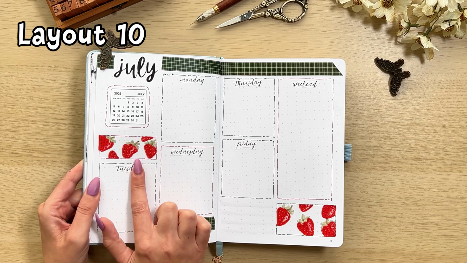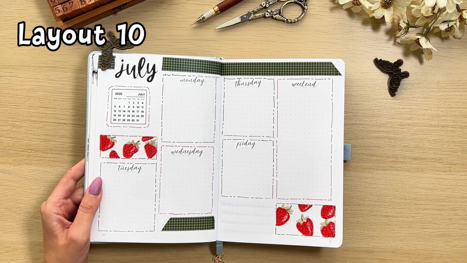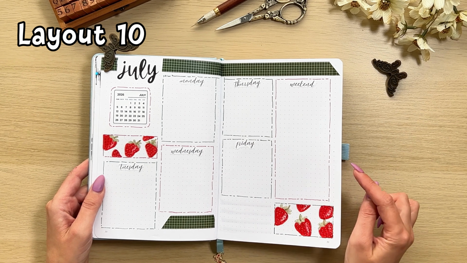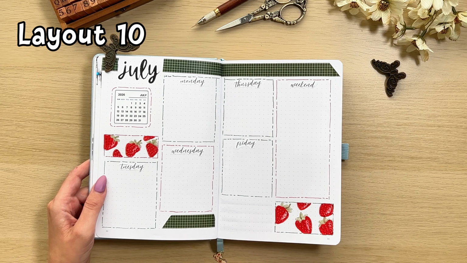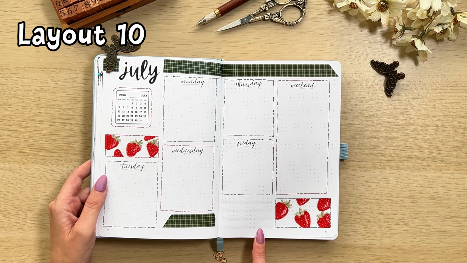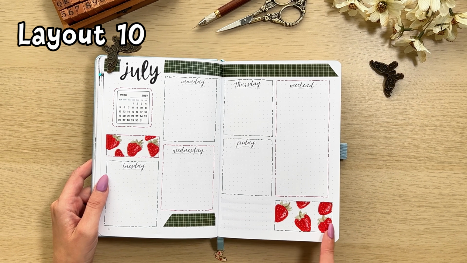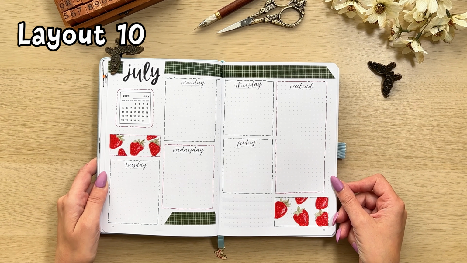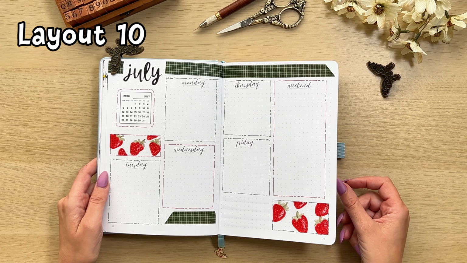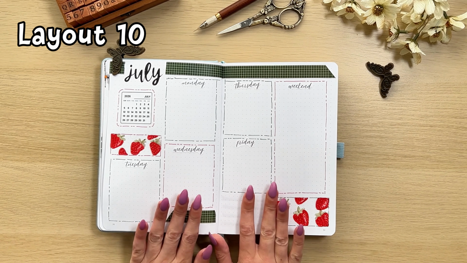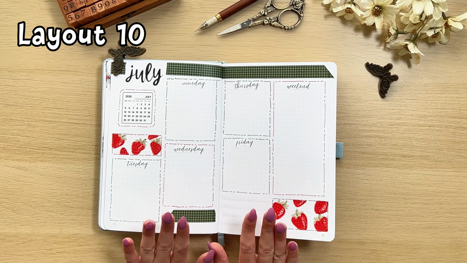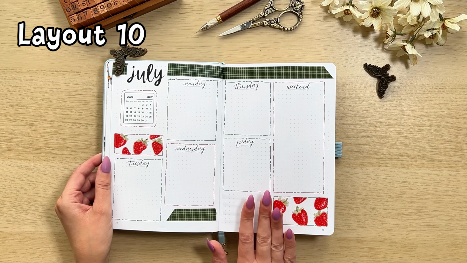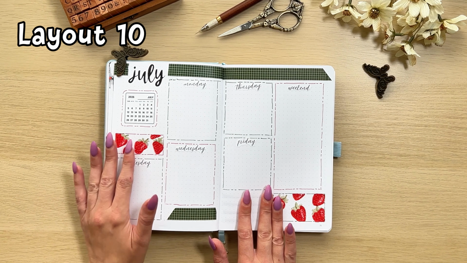We've got this section here where I've doodled some strawberries. We've got the boxes for Monday, Tuesday, Wednesday, Thursday and Friday, and then a big long weekend box. Now I've got a little section here you could put notes in, and then I've done another doodled strawberry box. I really like this spread. It's a fun little spread. And it's really nice to do some doodles and add some colour to your pages. If you can't draw, you can add stickers to the sections instead. I really like this spread, and I really like the green grid washi tape as well.